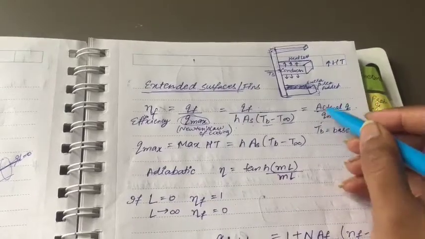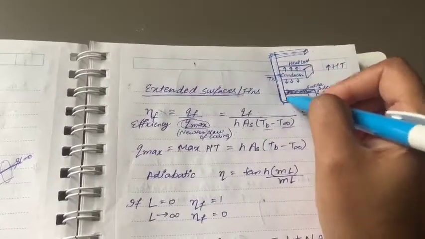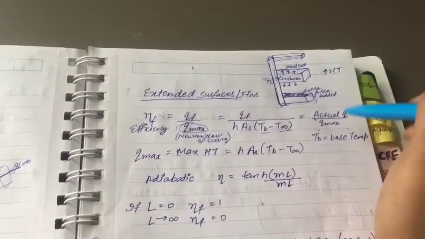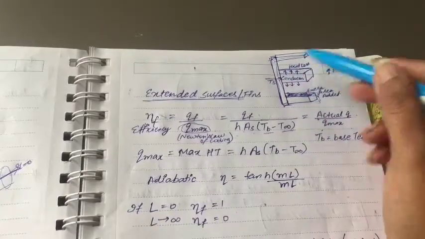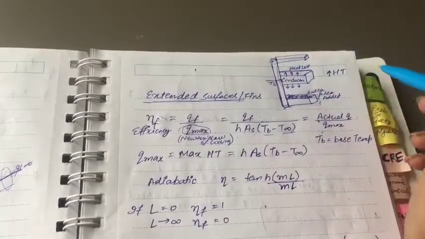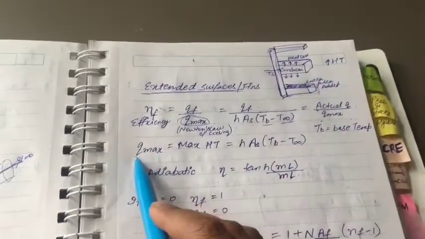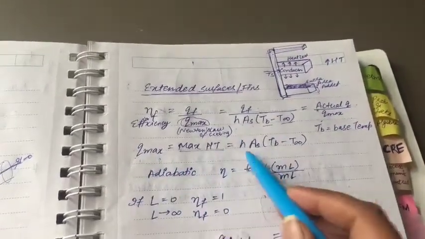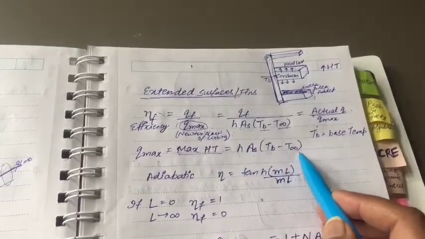Like actual Q is what heat a normal base surface can transfer, upon Q maximum, which is the new heat rate generated after the addition of fins. So Q max, which is maximum heat transfer, is equal to h As (temperature at base minus temperature at infinity).